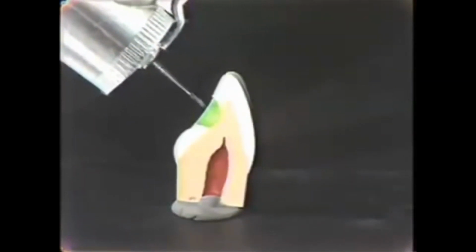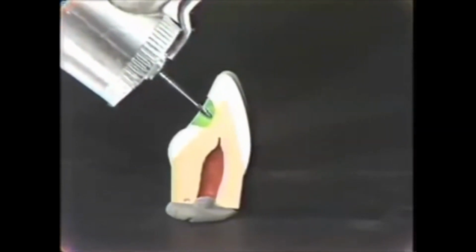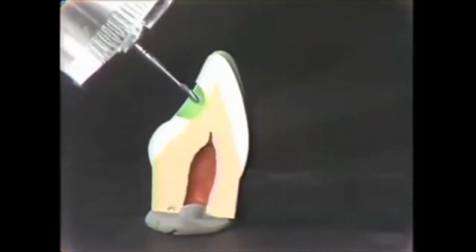to be. The third step is to establish your tentative outline form in the enamel with a high-speed 1057 burr. You hold your high speed at right angles to the surface of the tooth, so the burr forms a right angle with the surface of the tooth. You penetrate through the enamel to the dentin. You extend this laterally until you've roughed out your tentative outline form in enamel.